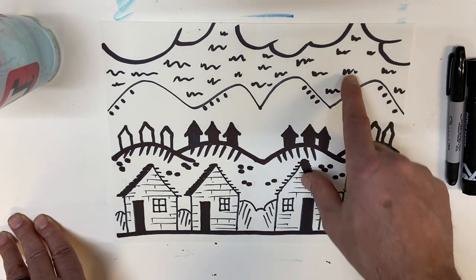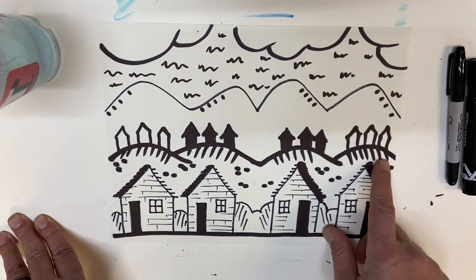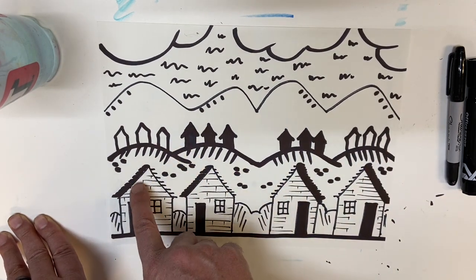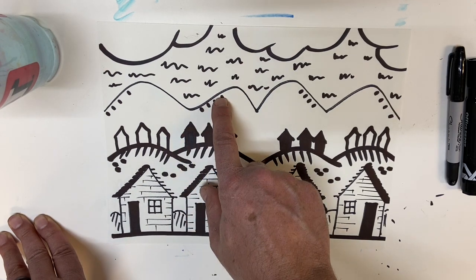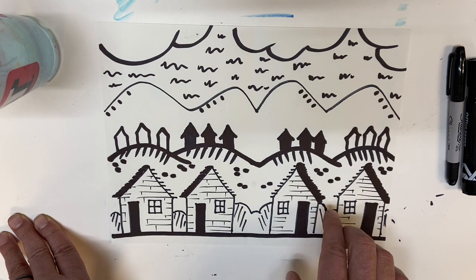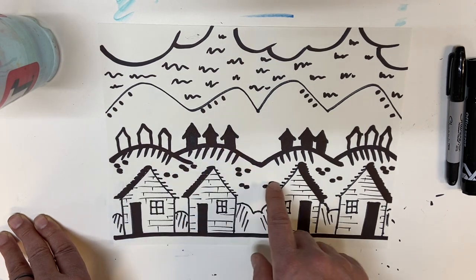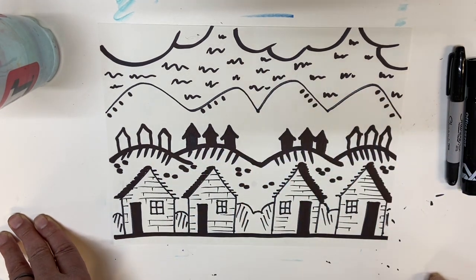Could say wavy. Some of these are zigzag, but these are wavy, curvy lines. Then we have lots of diagonal lines. See those? Lots of diagonals. So we have verticals. We do have horizontals. The windows show vertical and horizontal. The roofs show diagonals. We have curvy lines and we have zigzag lines. Diagonal, vertical, horizontal, curvy, zigzag. We've got all five.